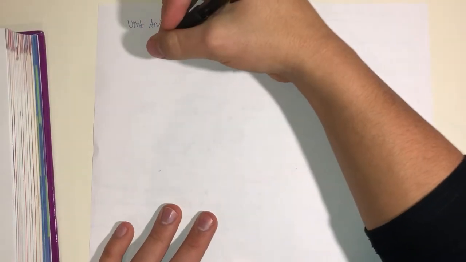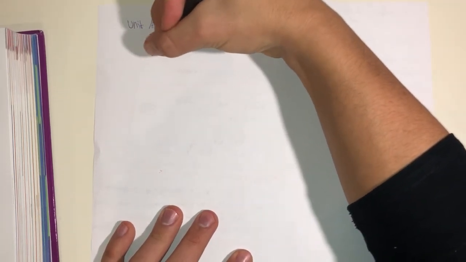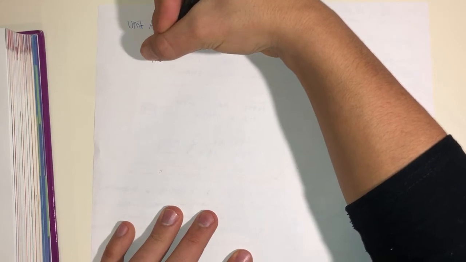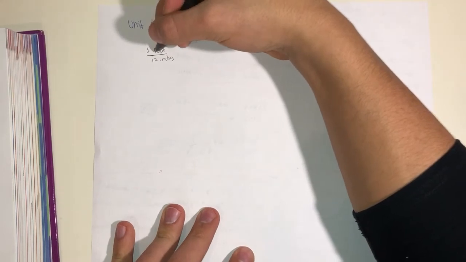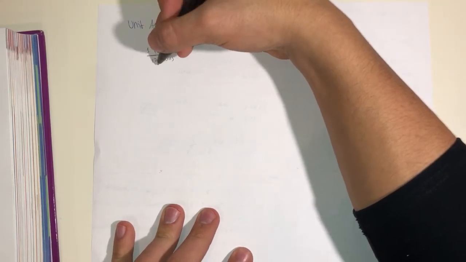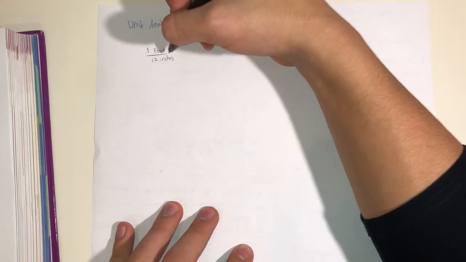Let's say you have 1 foot. We know that 1 foot is the same thing as 12 inches. If 1 foot is the same thing as 12 inches, this is 1 over 1. Like 1 foot over 12 inches, it's 1 over 1. Since this equals 12 inches and 12 inches equals 1 foot, it's 1 over 1.